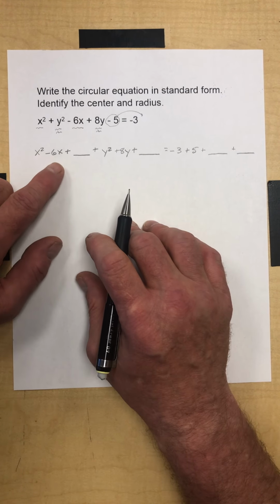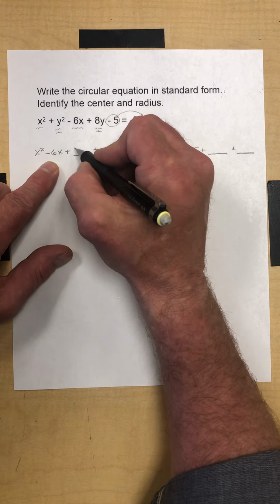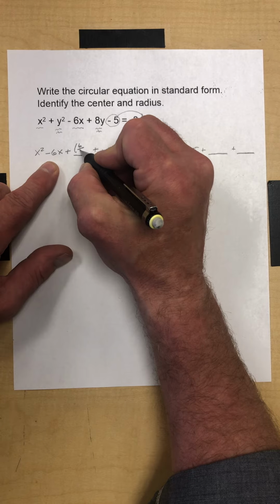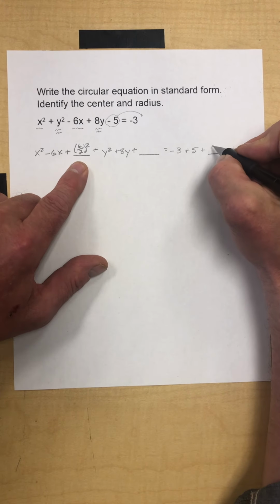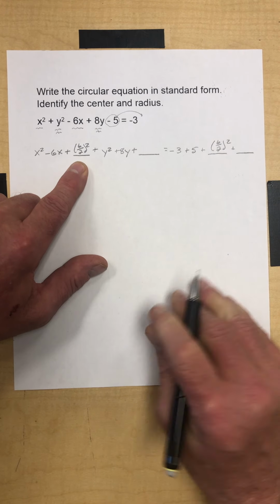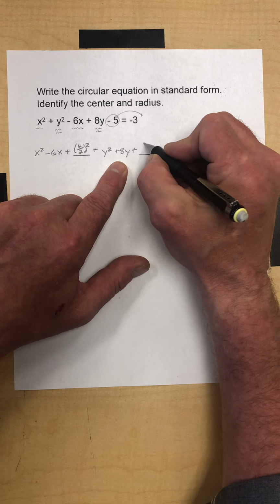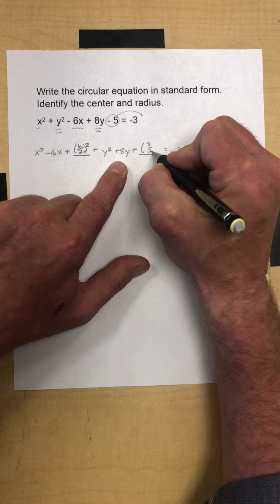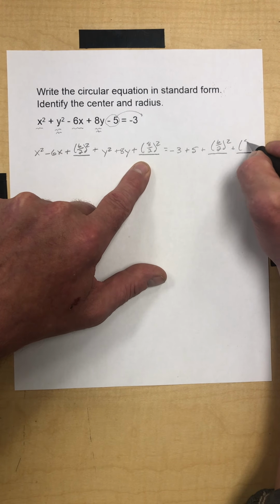So let's see. How do we complete the square? Well, we take the coefficient of the linear term, we divide by 2, and we square that. So if I add it here, I have to add it over here. Same thing here. Take the coefficient of the linear term, divide by 2, and then square that. So if I add it here, I have to add it over here.